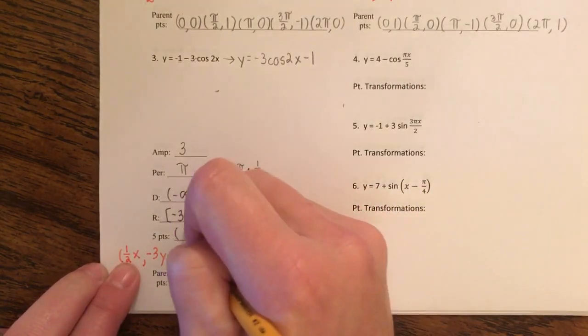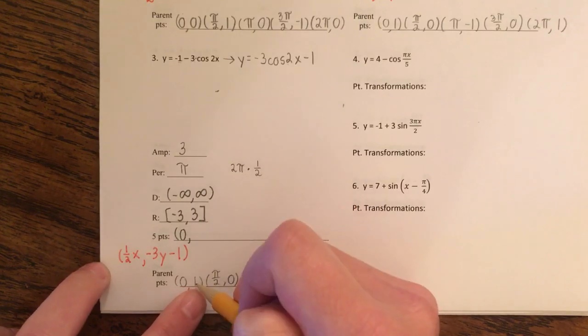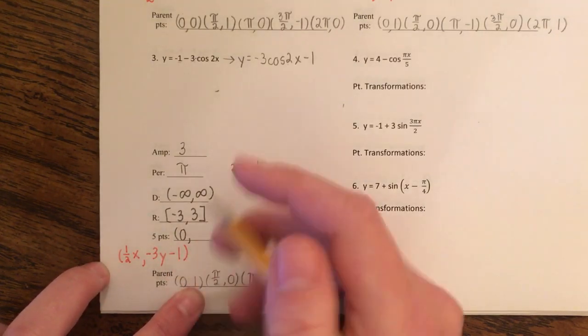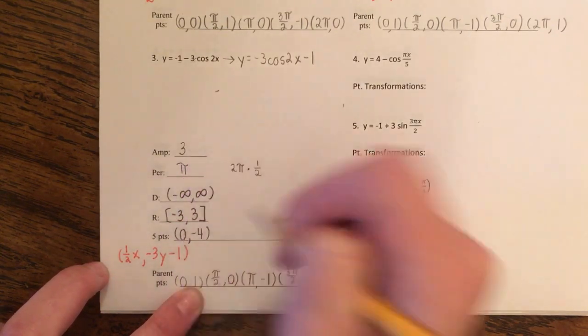So 1/2 times x, so that's still 0. Plug in 1 here, you would get -3 times 1, which is -3, minus 1, which would be -4.